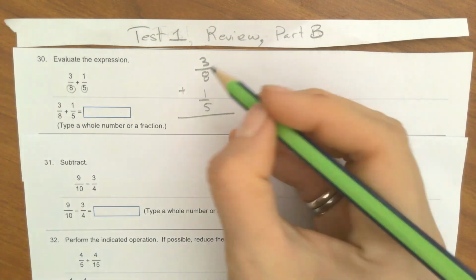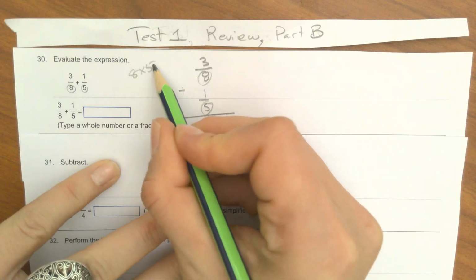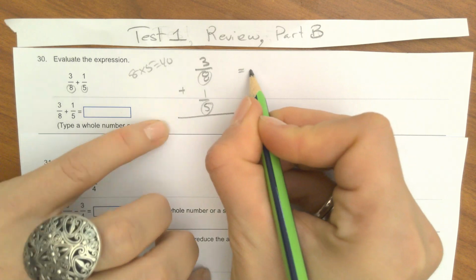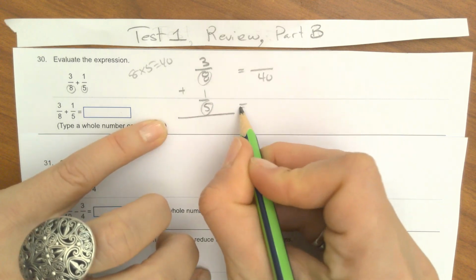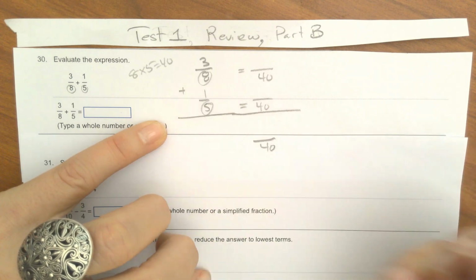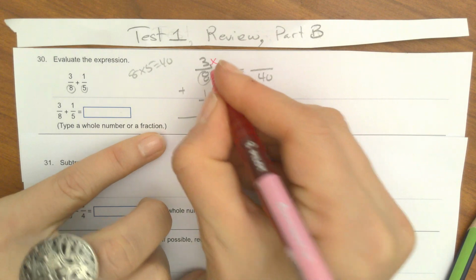First I have to go, okay, these need to be the same. 8 times 5 equals 40. So I'm going to cut these cakes into 40, and my answer is also going to be in 40. Okay. So then I go, okay, pick a different color.